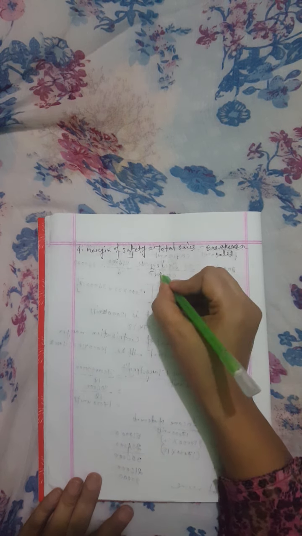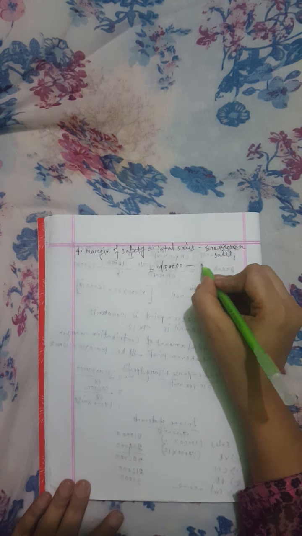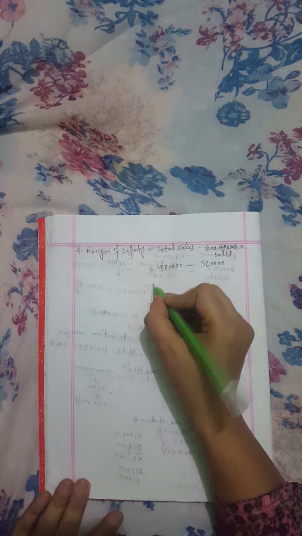The higher the amount of margin of safety, the lower the chance of incurring a loss. Here, the total sales is 4,50,000 taka, which is given in our problem, and our break-even sales we get 3,60,000 taka from our requirement 1.